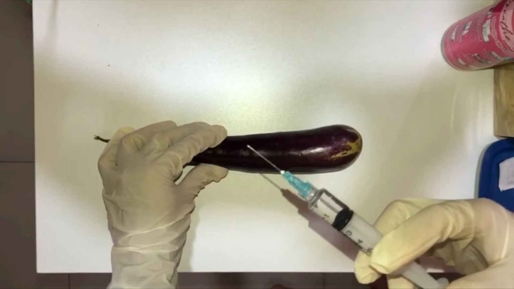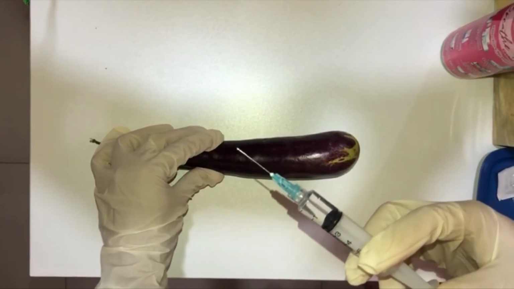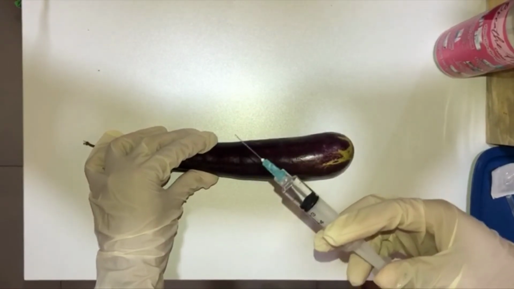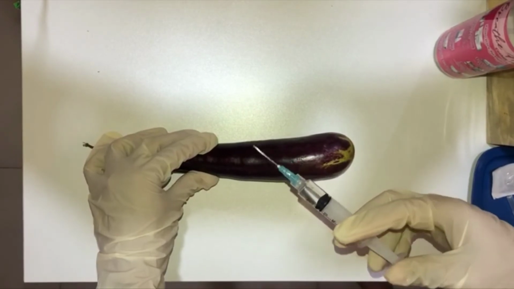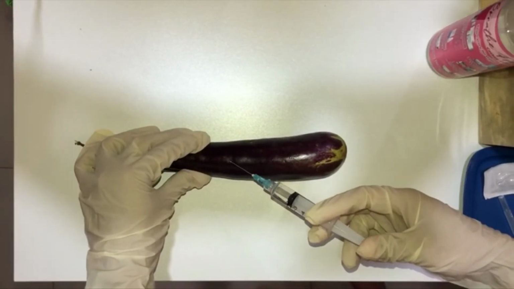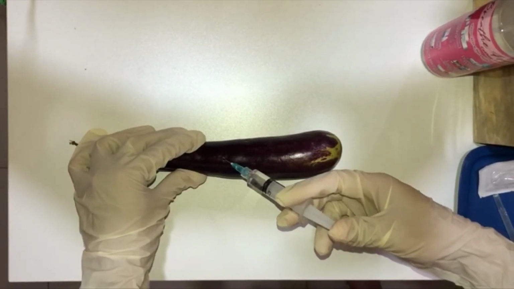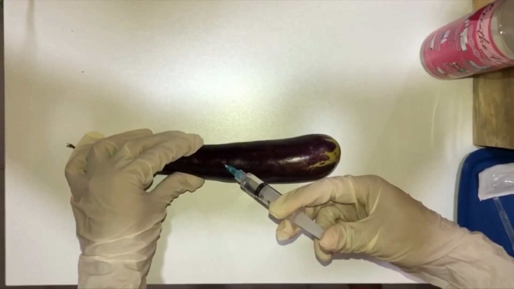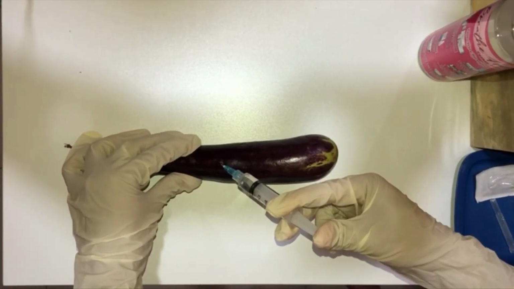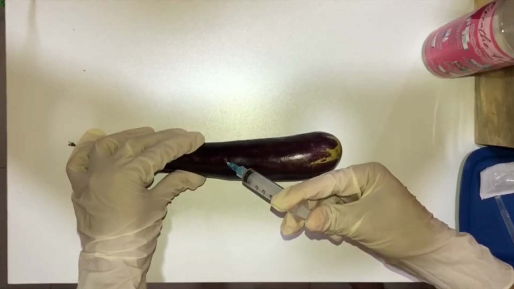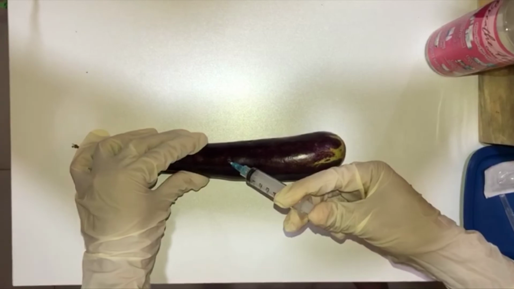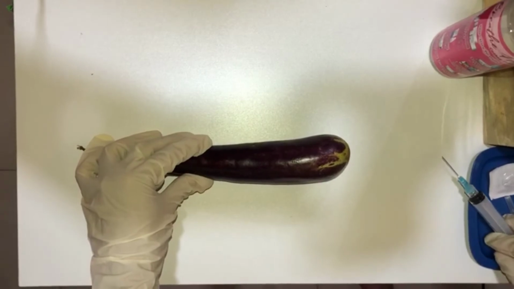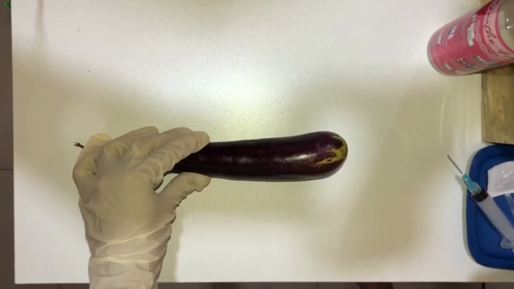Rest your non-dominant hand on the patient. Move your dominant hand to the end of the plunger and slowly inject the medication over several seconds. Retain your grasp on the syringe to keep it still. Quickly withdraw the needle, place the swab on the site and apply gentle pressure, but don't massage.